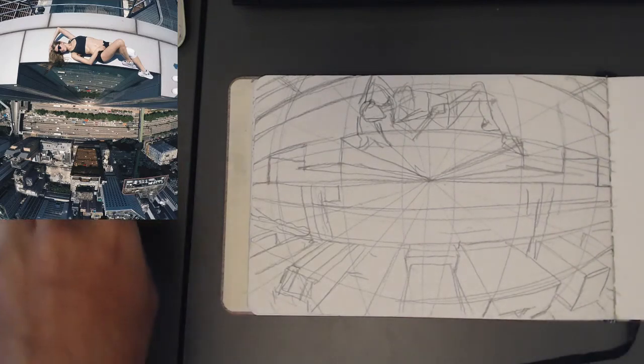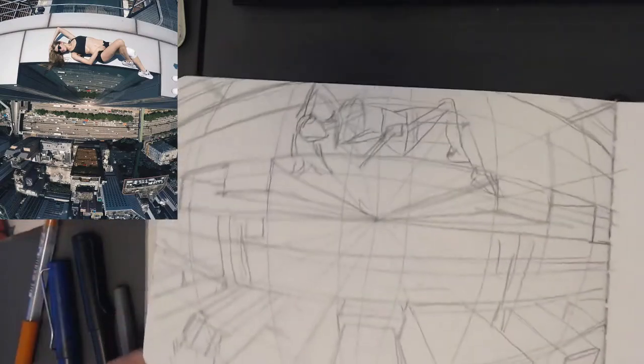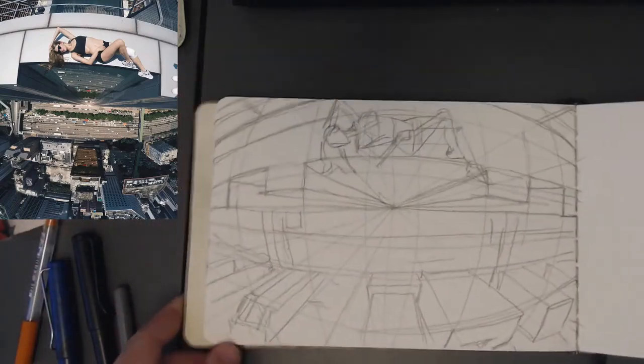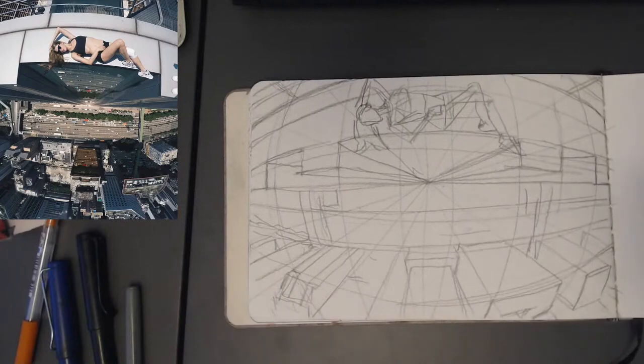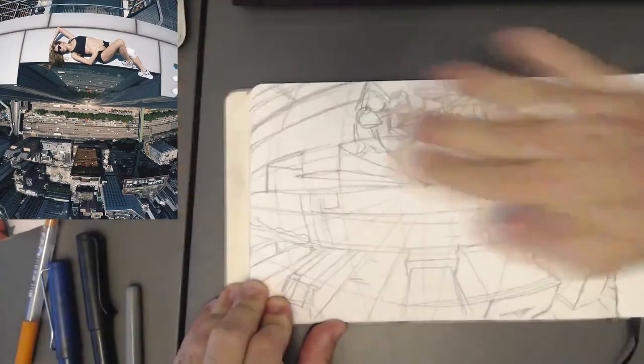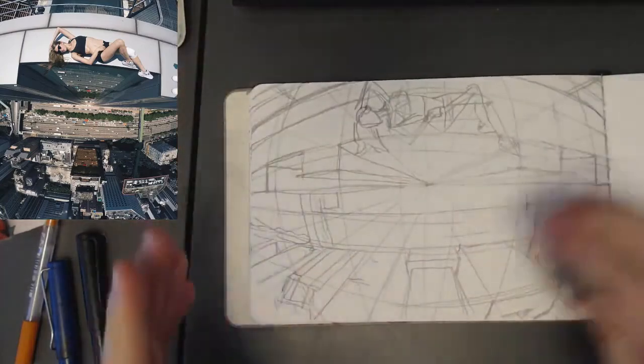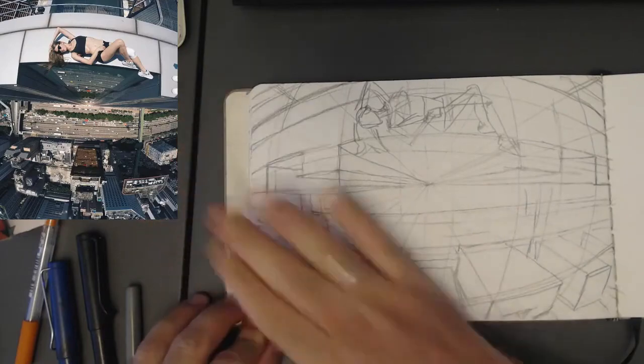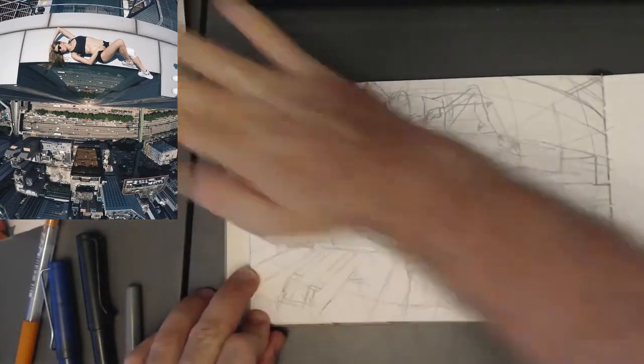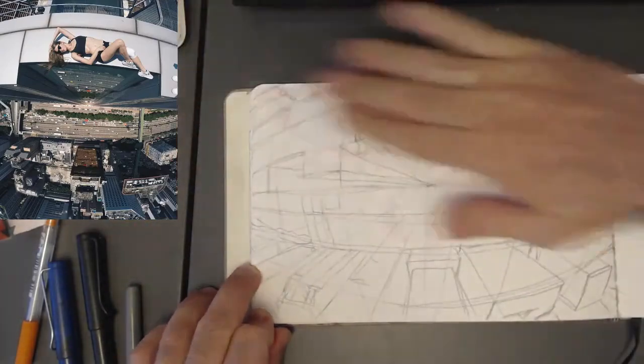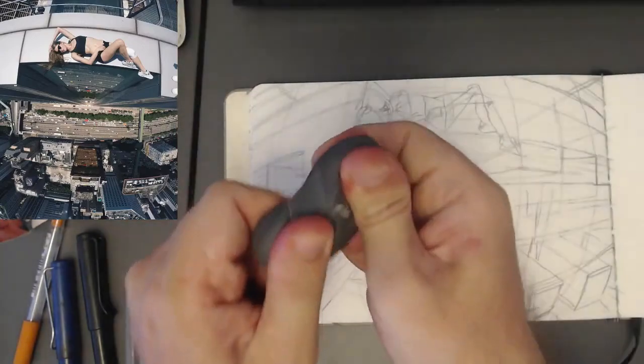Okay, so this is the general sketch. You can see first is the grid, then I put above this grid some quick marks about the overall composition and location of objects. I use this eraser.